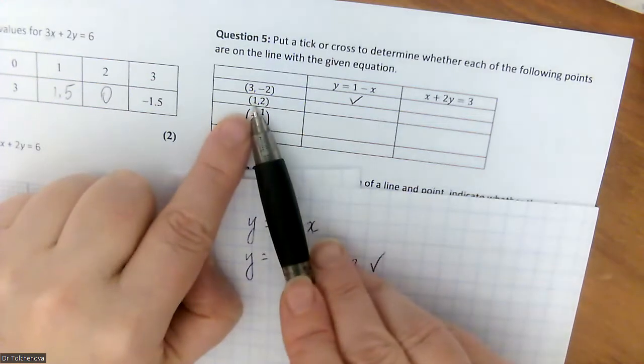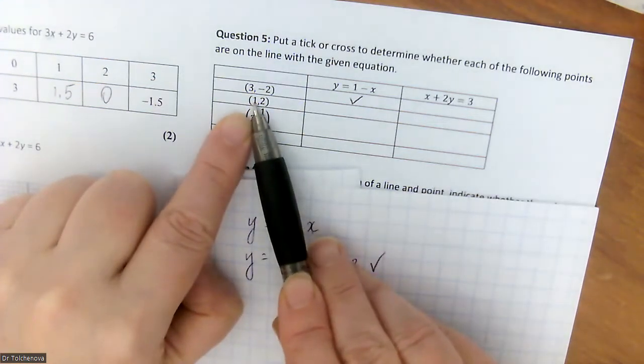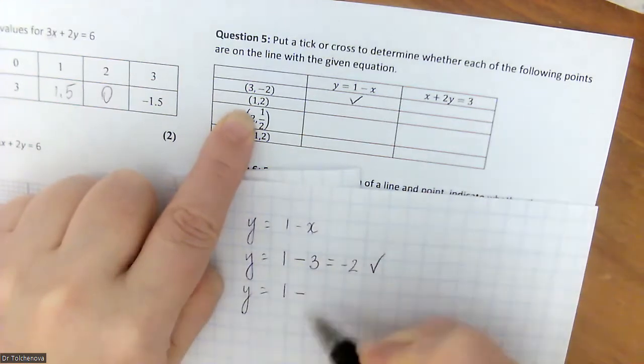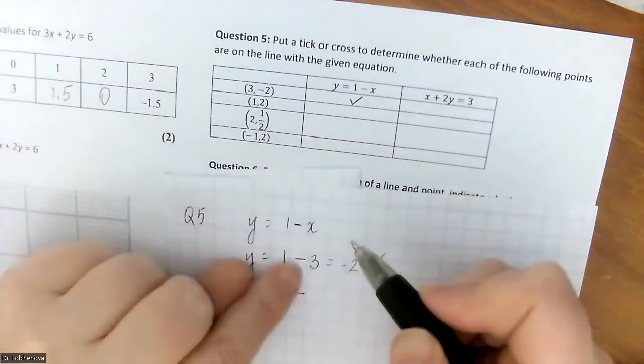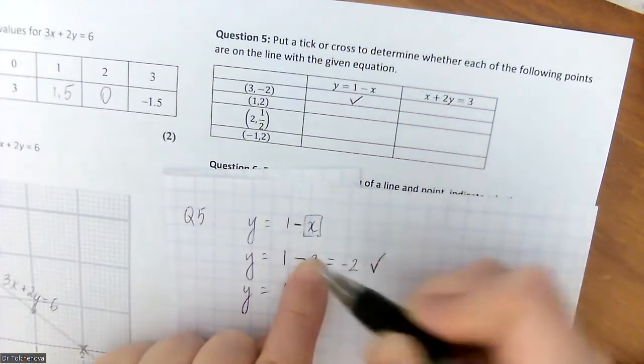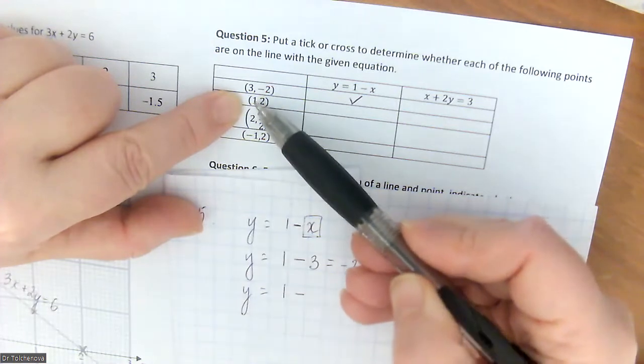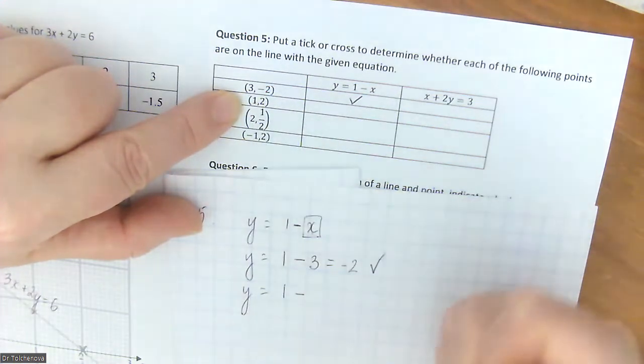Let's do this one. 1, 2. x is 1, right? So y will be 1 minus my x now. So every time now, instead of my x, I will be substituting these values of x's, right? 3, 1, 2, -1.